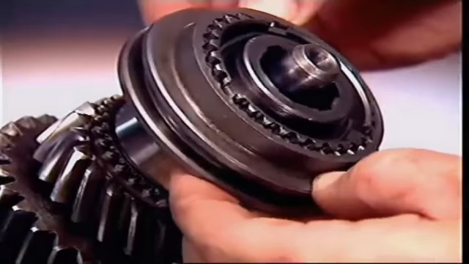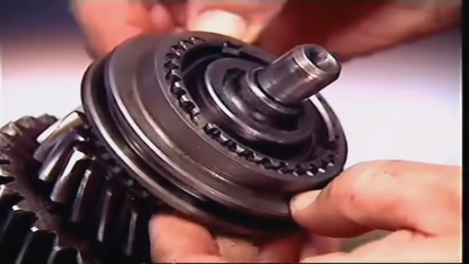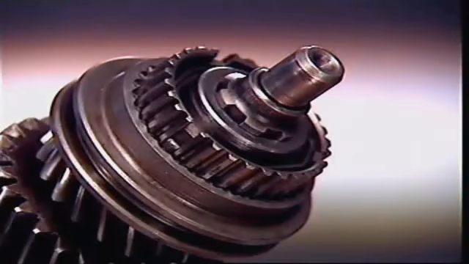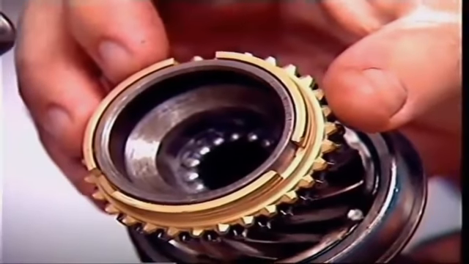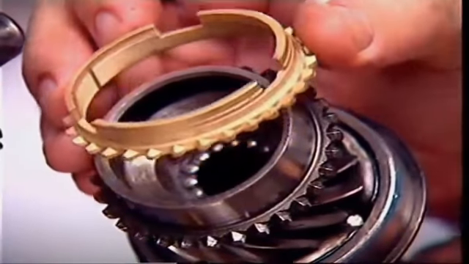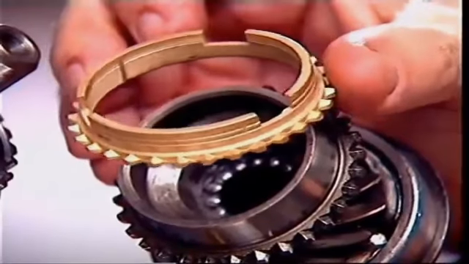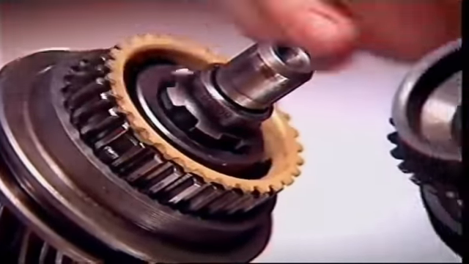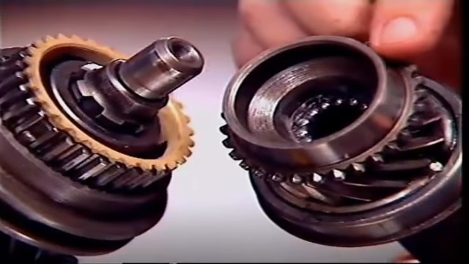When the synchronizer is assembled, the hub is splined to the main shaft, and the engagement sleeve is splined to the hub. A bronze Borg ring with recesses to accommodate the ends of the inserts is located in each end of the hub, and a conical inner surface faces a matching steel cone on the gear.